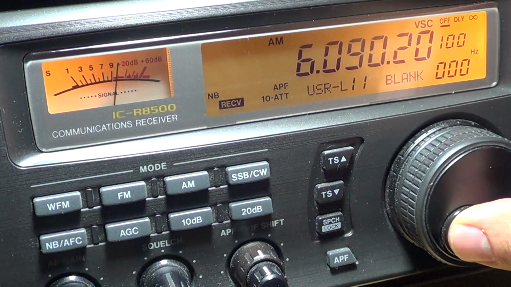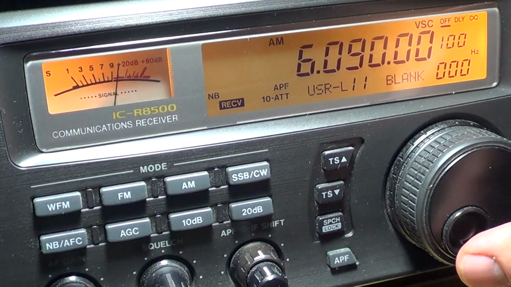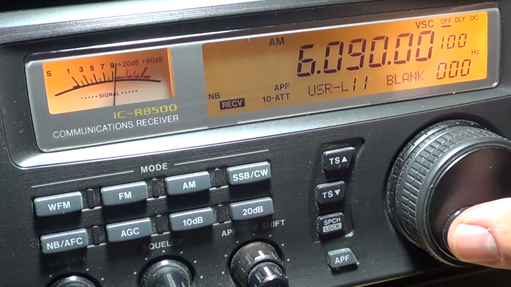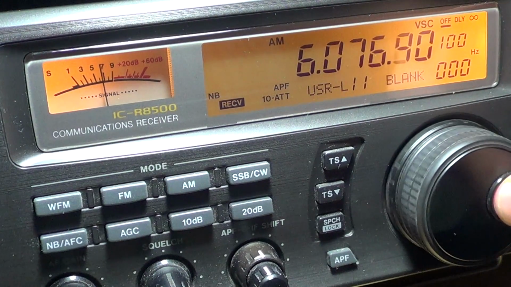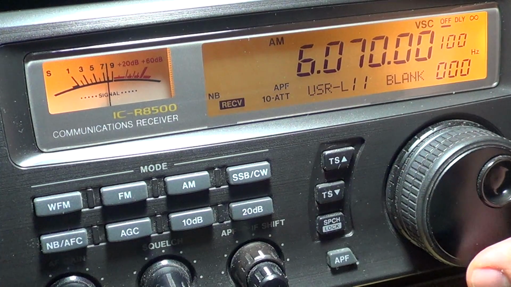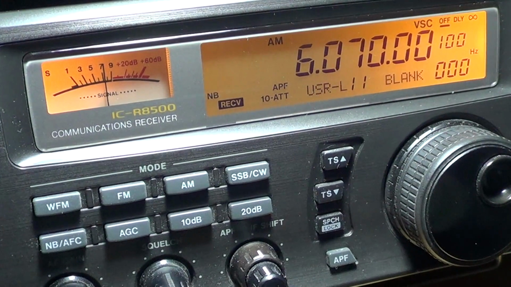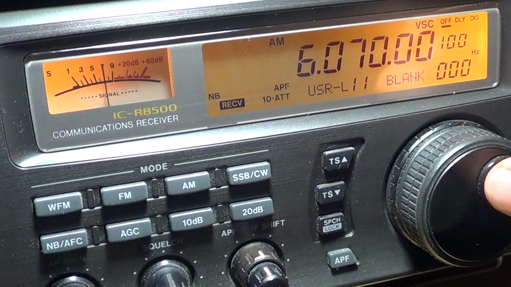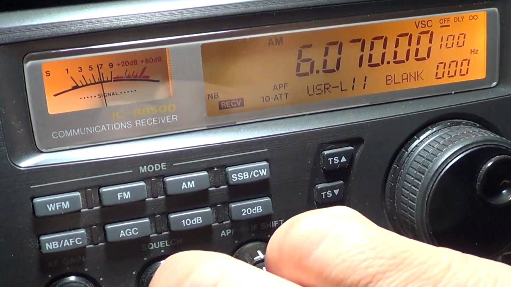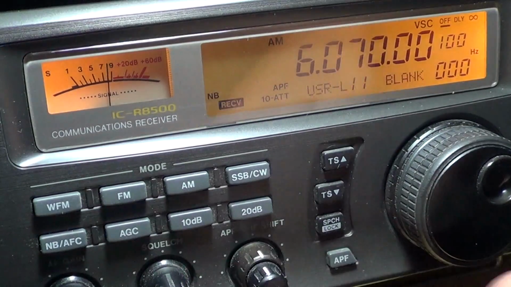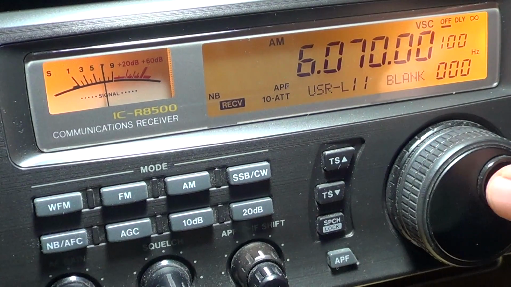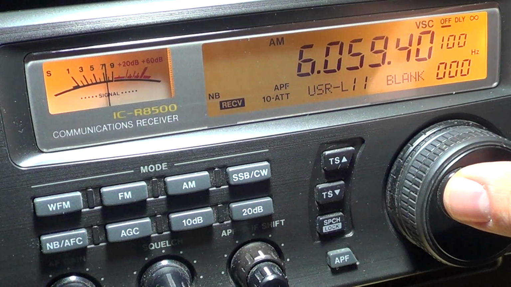This is a Caribbean beacon on the island of Anguilla. CFRX in Toronto, which is the local CFRB medium wave 1010 AM station with its shortwave transmission.